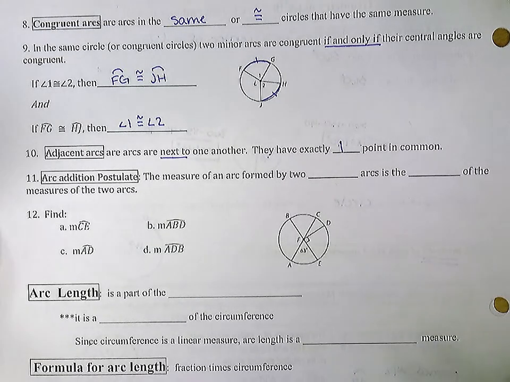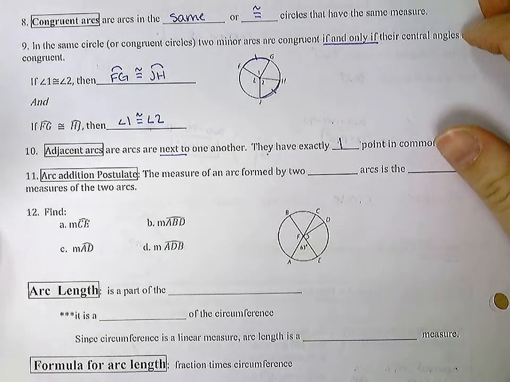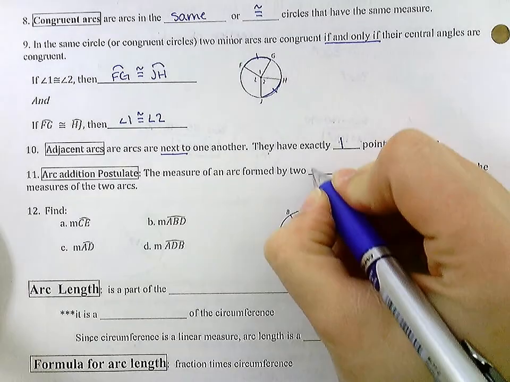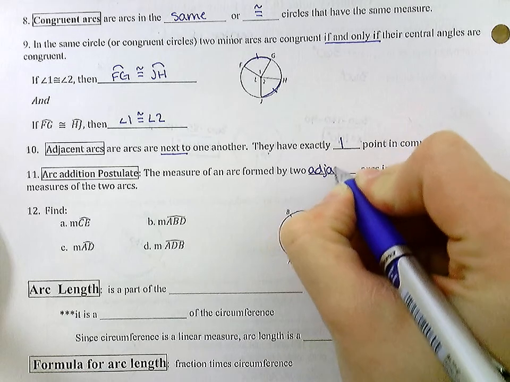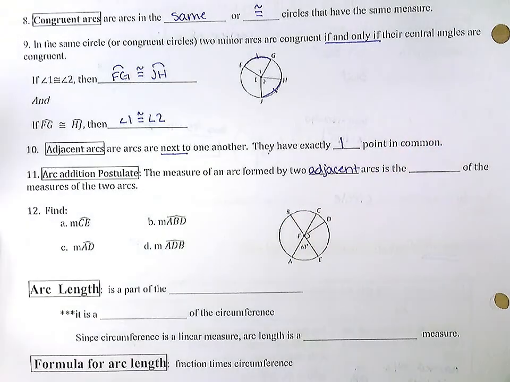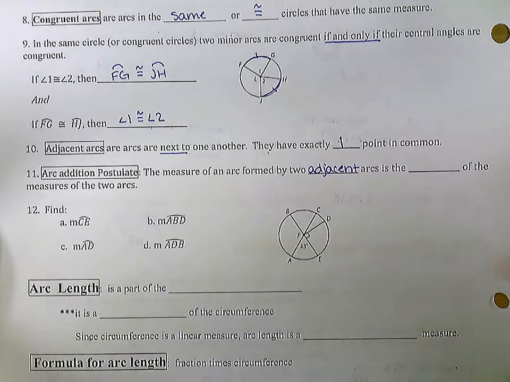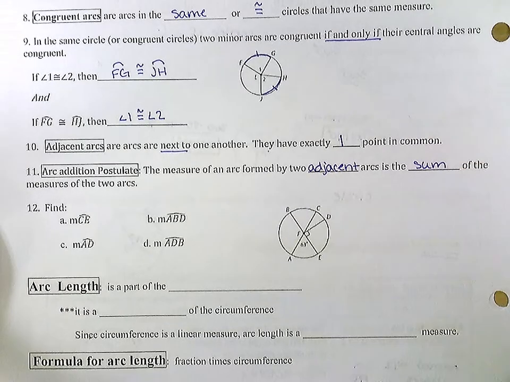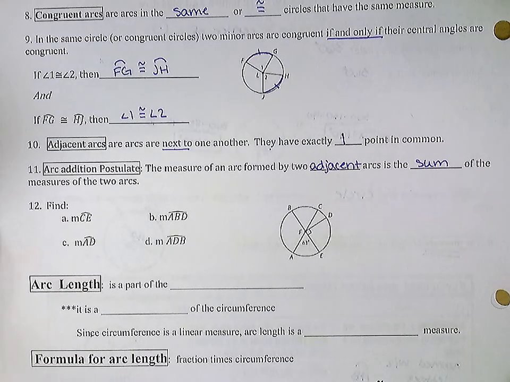It says the measure of an arc formed by 2 adjacent arcs is the sum of the measures of the 2 arcs. So again, we can just add the 2 arcs that are next to each other, or adjacent to each other, to get the total measure of that entire arc.